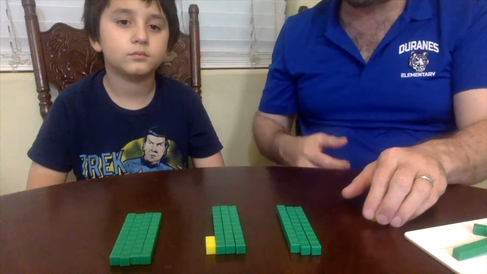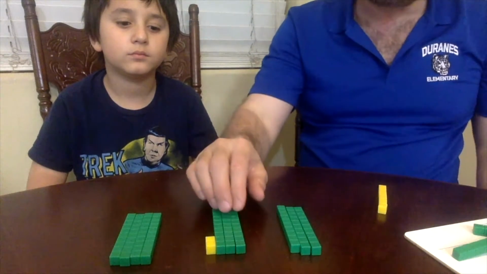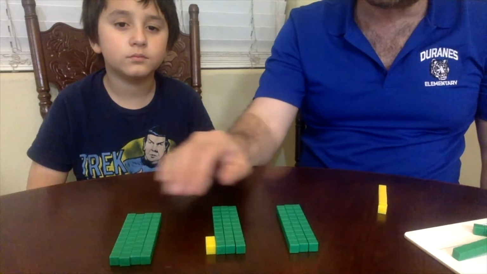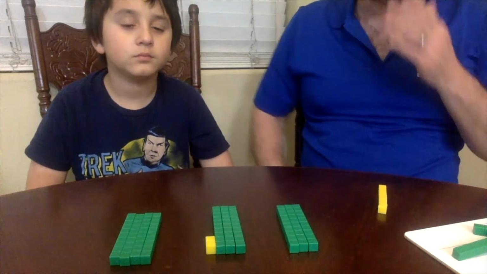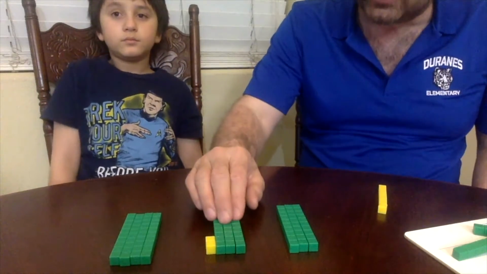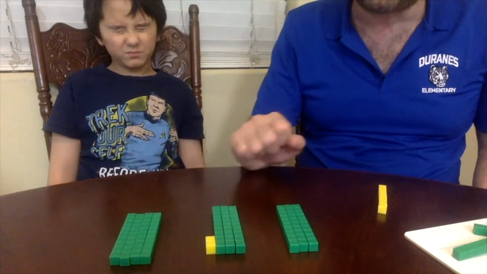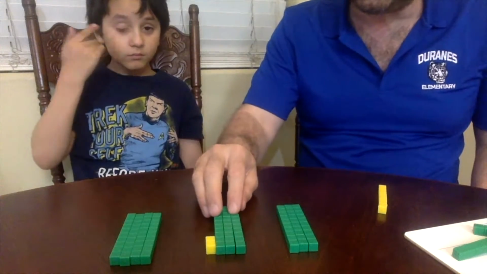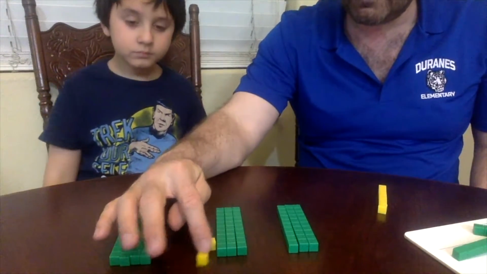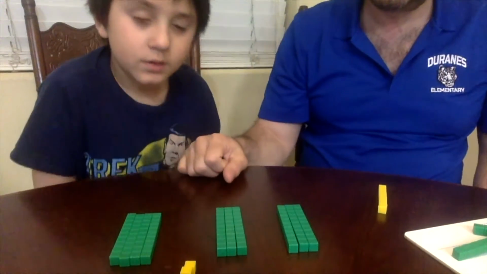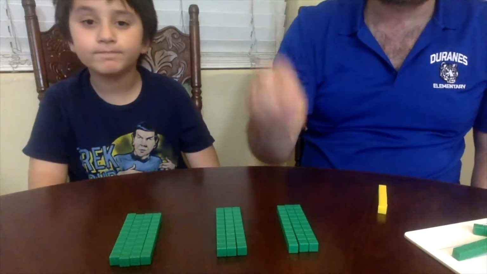Now the question is, is 32 closer to 30 or is it closer to 40? Well, it depends on how much distance we have to travel to turn this 32 into 30 or to turn it into 40. In order to turn 32 into 30, we just have to knock off 2 units.